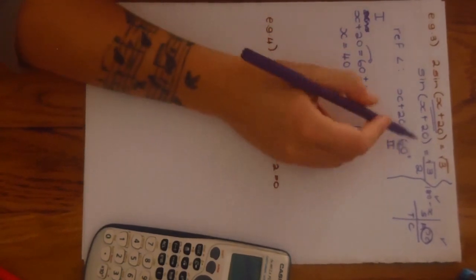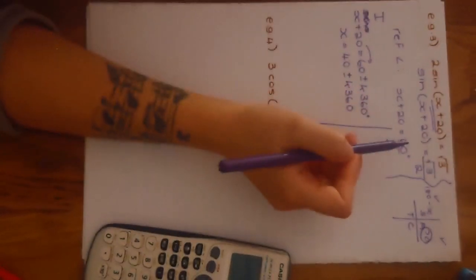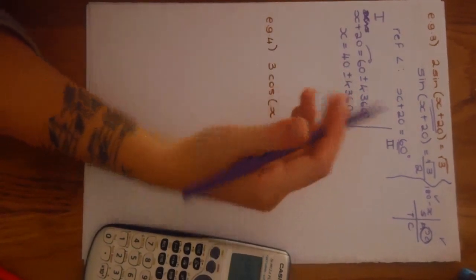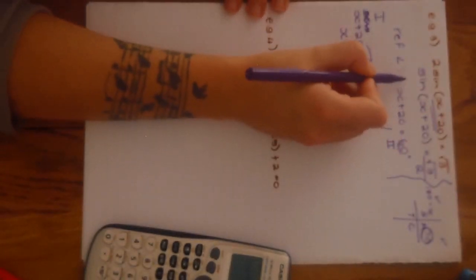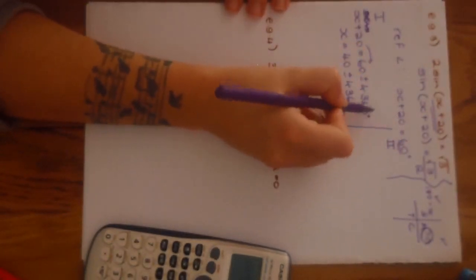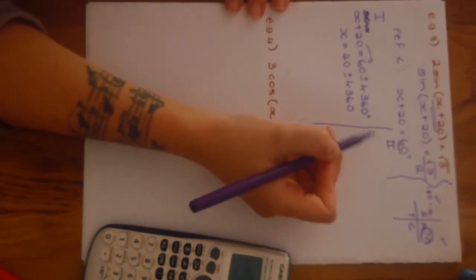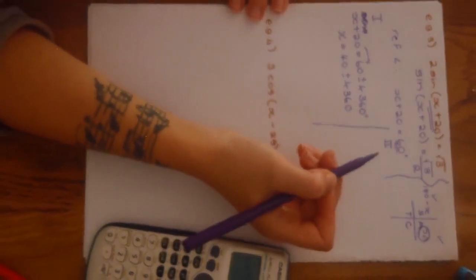I know you're asking, you could take the 20 over there, but I just want to keep some consistency. Rather do it in one step in the next line, because when it comes to dividing, if there was a 2 in front of the x, you would have had to divide the 360 by 2 as well, not just the angle.